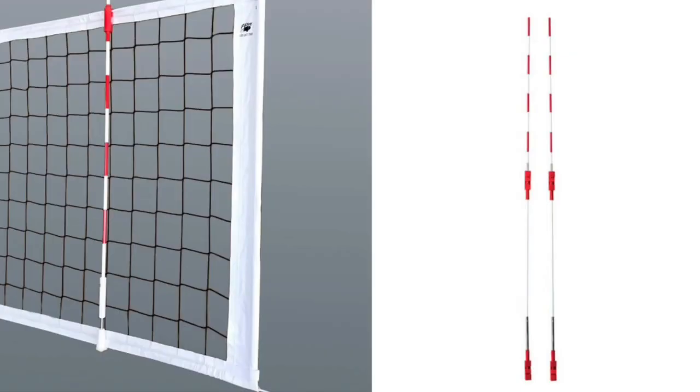Third, antennae. In volleyball, antennae are flexible fiberglass rods, each 1.80 meters long, attached to the ends of the net, with the top 80 cm extending above the net and marked with red and white stripes. They serve as crucial visual aids for players and referees to determine if a ball that has been hit over the net is in or out of the bounds. A ball that touches an antenna is considered out. I also provide a picture about antennae.